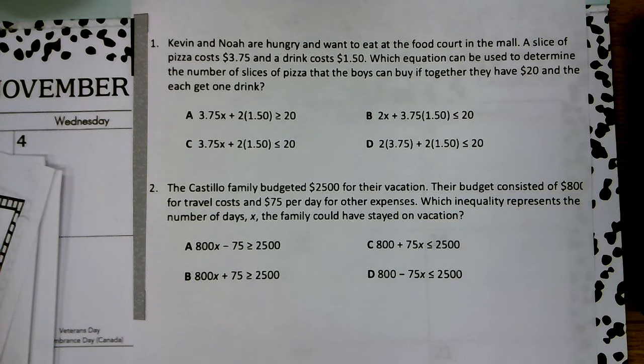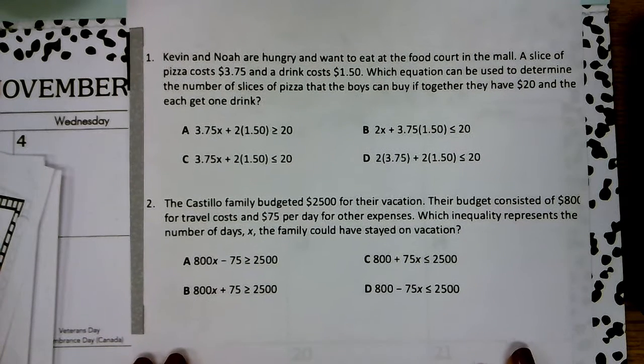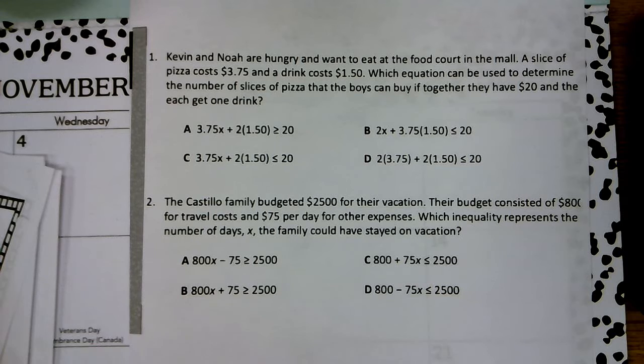Alright, here we have some more inequality word problems. So we're given a situation, we need to read it, and then we need to figure out which inequality matches the situation. So Kevin and Noah are hungry and want to eat at the food court in the mall.